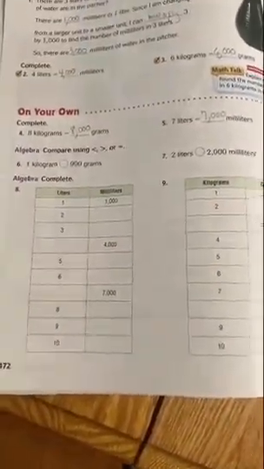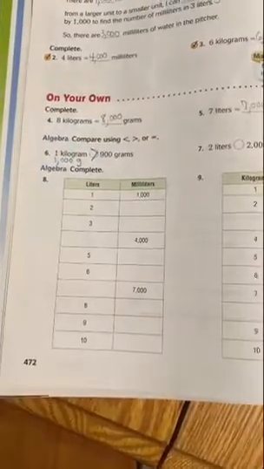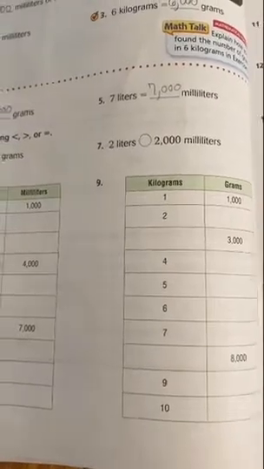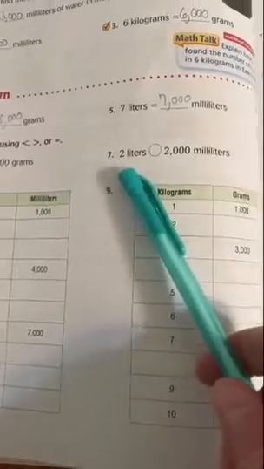Now we're going to compare. So like I said, I would compare grams to grams. So 1 kilogram is 1,000 grams. And you could see that 1,000 grams is greater than 900 grams. Number 7, 2 liters compared to 2,000 milliliters. So 1 liter is 1,000 milliliters. 2 liters would be 2,000, so they are equal.